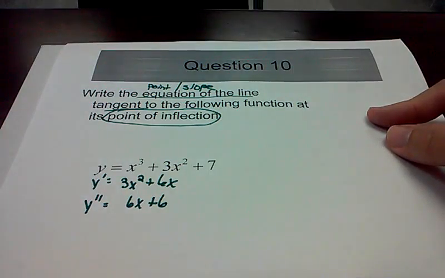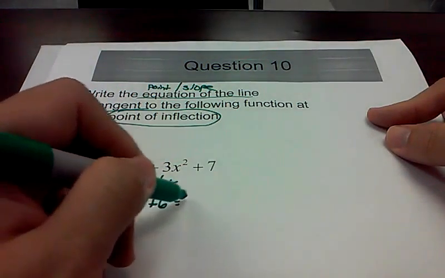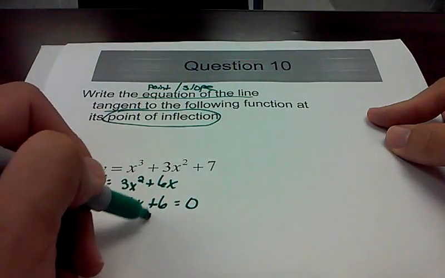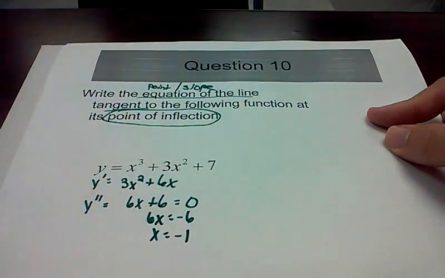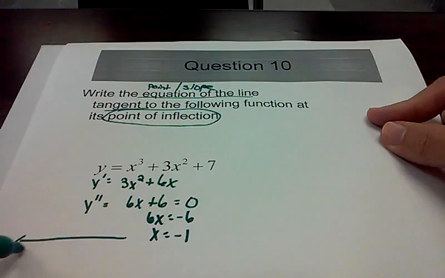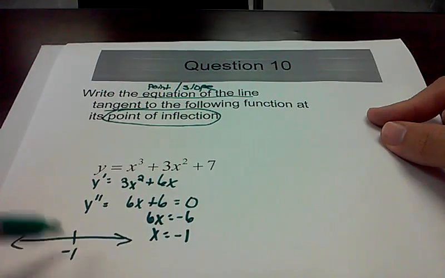To find my point of inflection, I'm going to find a critical number, so take the second derivative and set it equal to 0. So I'm going to get 6x is equal to negative 6, so that gives me x is negative 1. Now that's my critical number. I don't know if that's my POI just yet until I do my test and my sign chart.